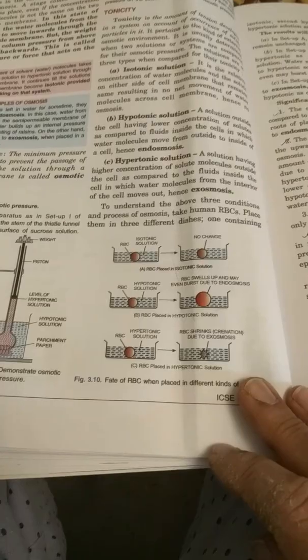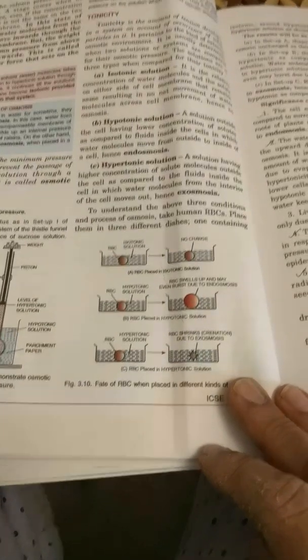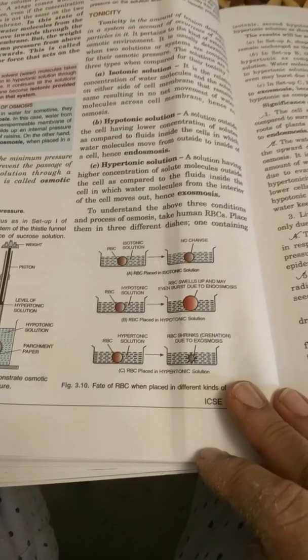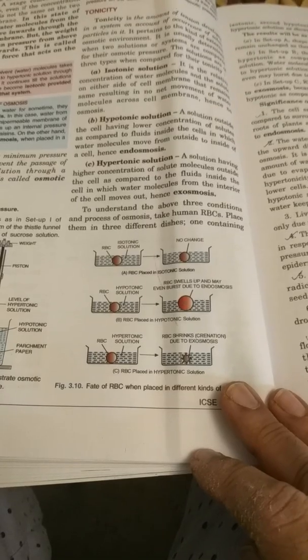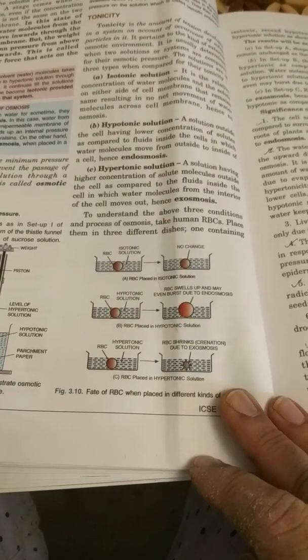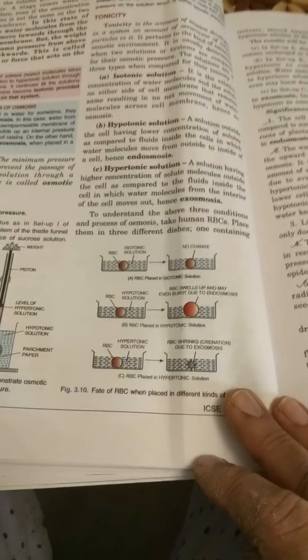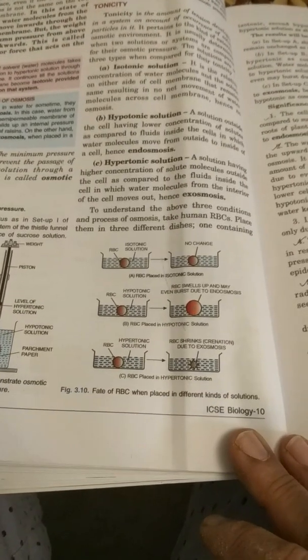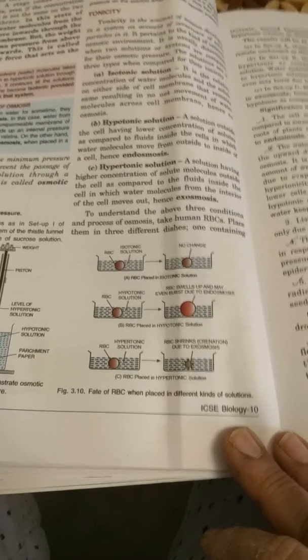The third type of solution is hypertonic solution: a solution having a higher concentration of solute molecules outside the cell as compared to the solution inside the cell. In that case, the water molecules from within the cell will move out and thus exosmosis will take place.